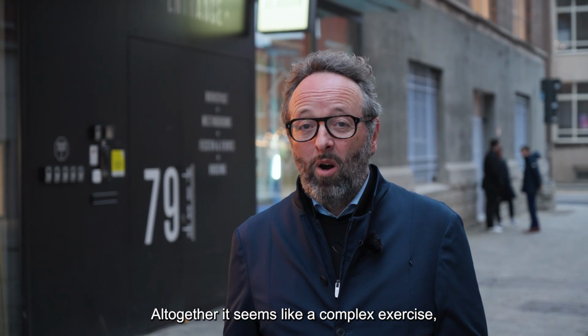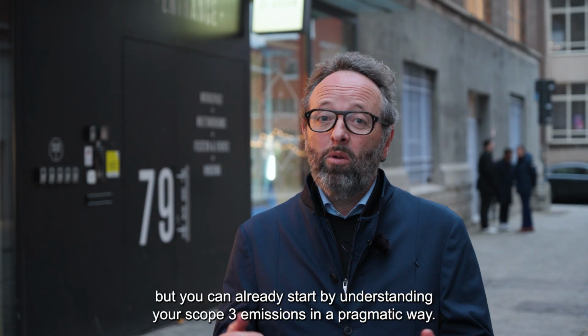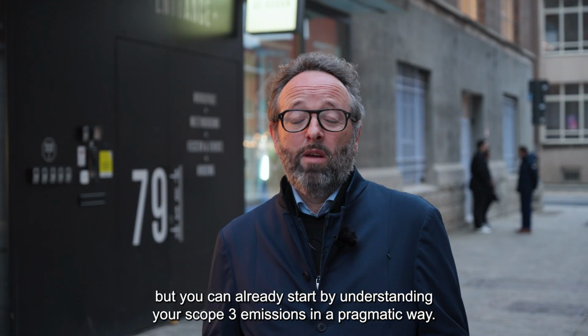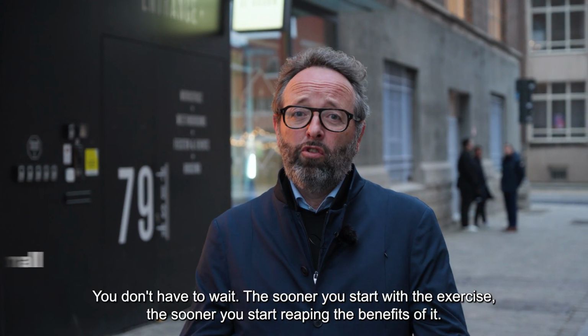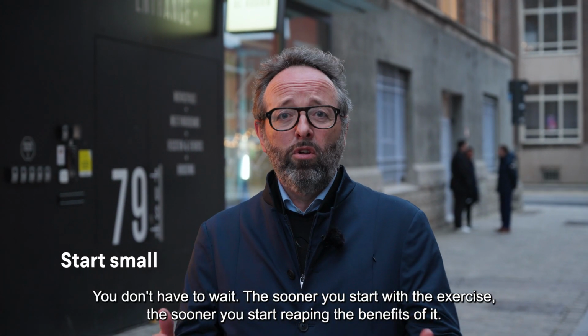Altogether, it seems like a complex exercise, but you can already start understanding your Scope 3 emissions in a pragmatic way. And you don't have to wait. The sooner you start with the exercise, the sooner you start reaping the benefits of it.